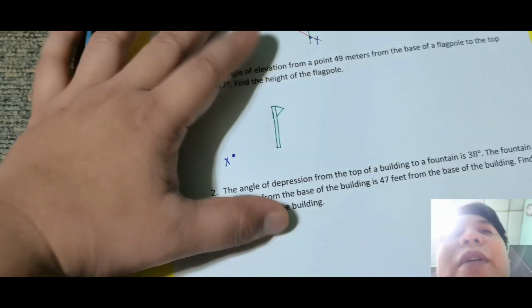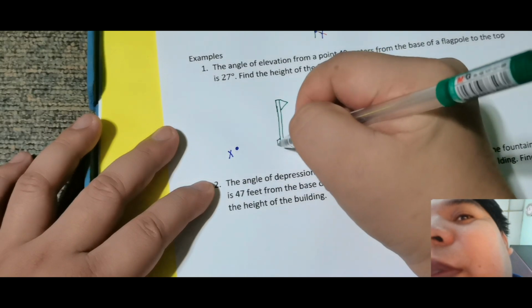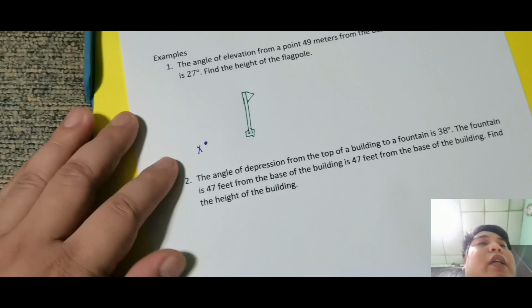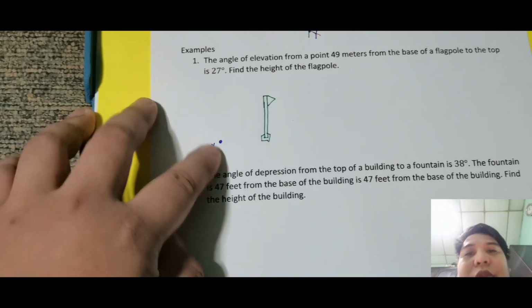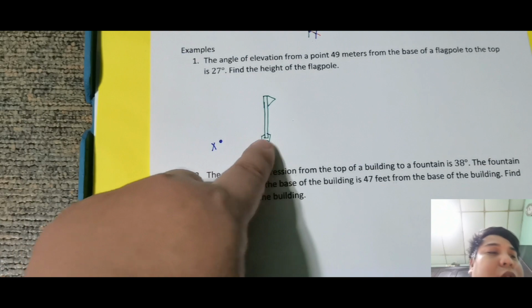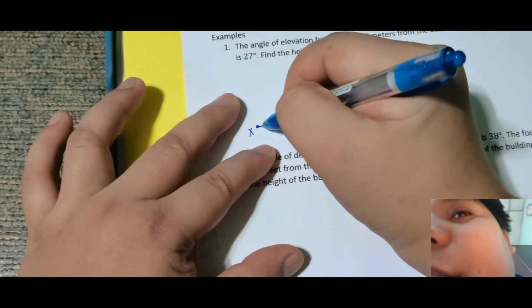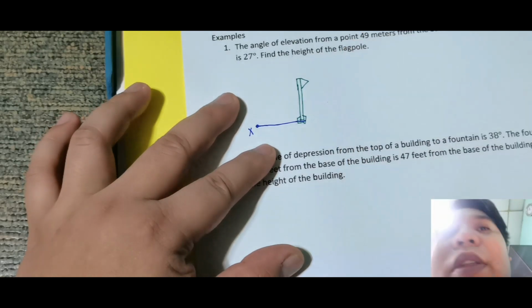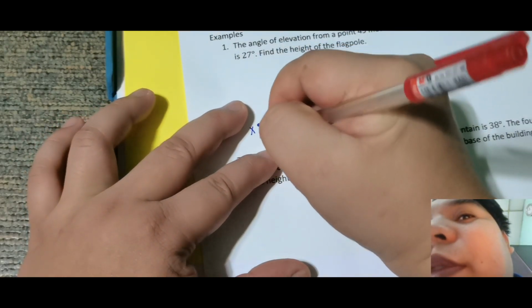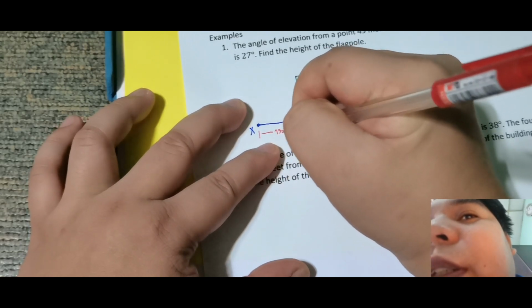Okay, so assuming yan yung flagpole. Tapos, okay. So ngayon sabi niya the angle of elevation from the point. So let's say that is X, 49 meters from the base. So ito yung 49 meters. So lalagay ako dito ng drawing. So dito yan. Base kasi to. Ito yung parang horizontal line. So yung measure niyang part na yan is 49 meters.